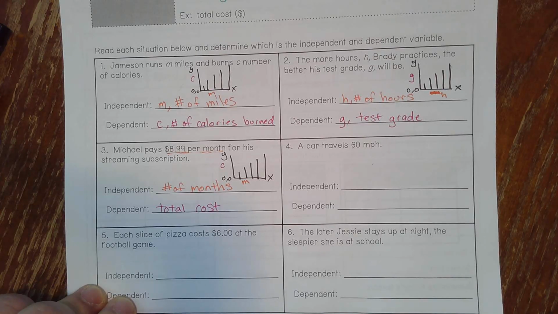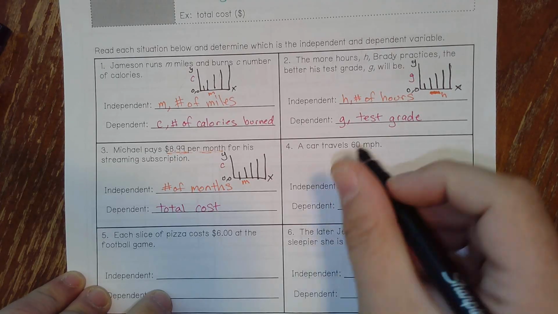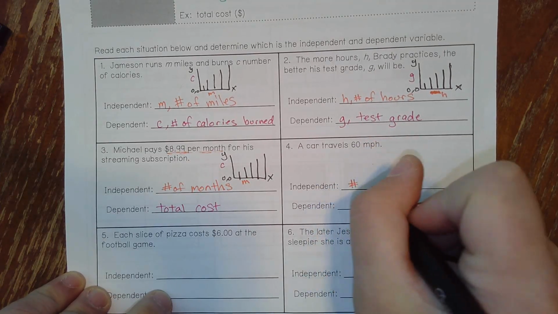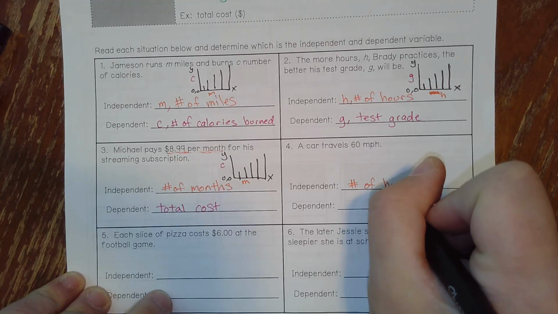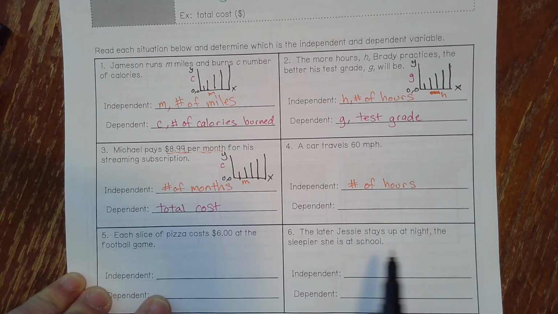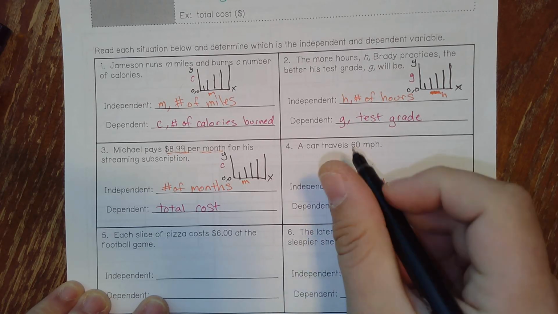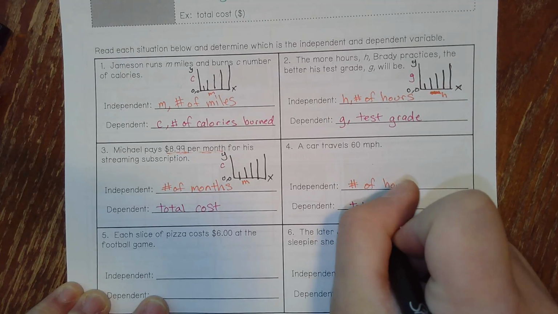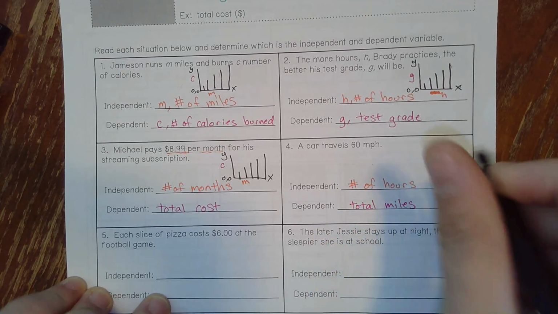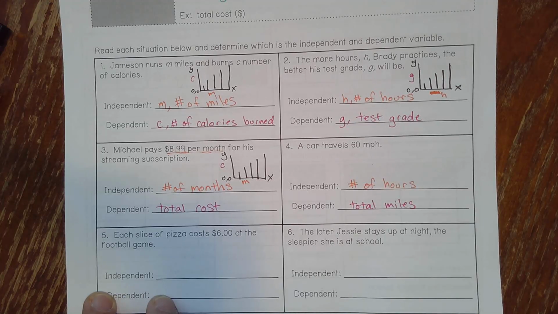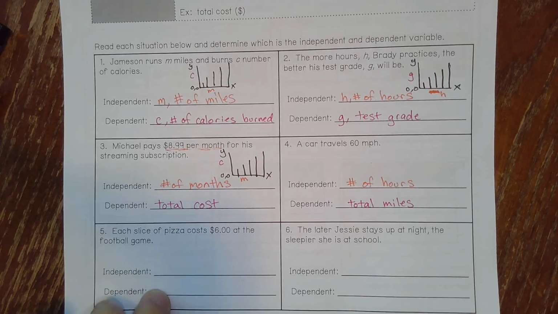Looking at number 4, a car travels 60 miles per hour. So here our independent variable will be number of hours, number of hours driven, really. And the dependent is going to be your total miles, right? Your total miles. So again, this car is traveling at a steady rate, a steady rate of 60 miles per hour.